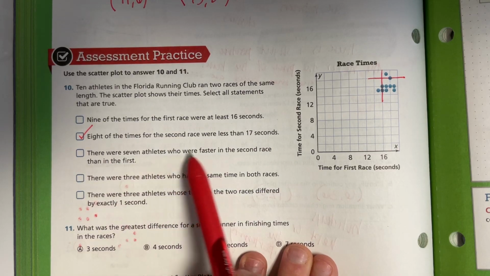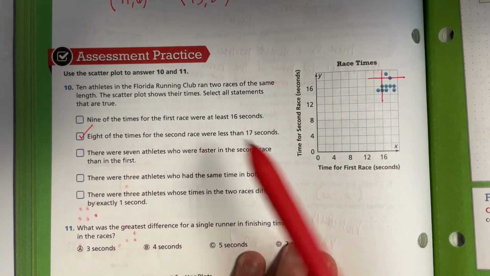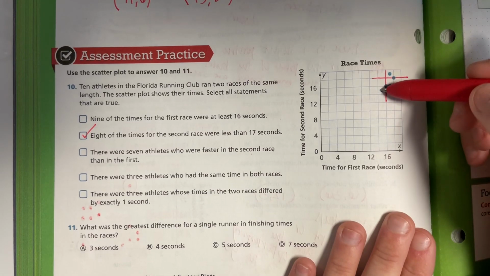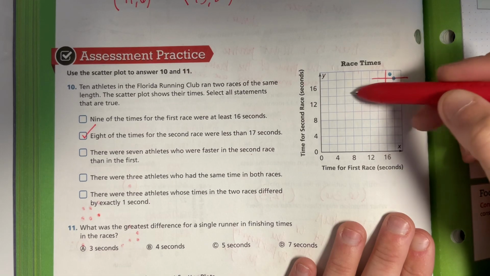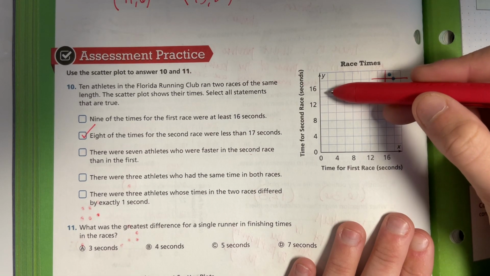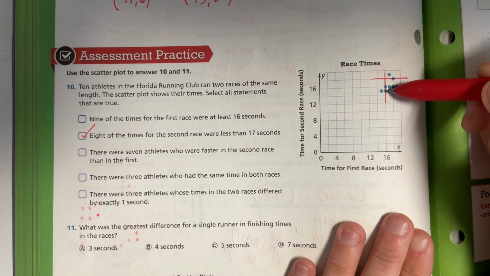There were 7 athletes who were faster in the second race than the first. So if we look at our individual points, that point would be at 14. 14 is slower than the 15 that would be there.